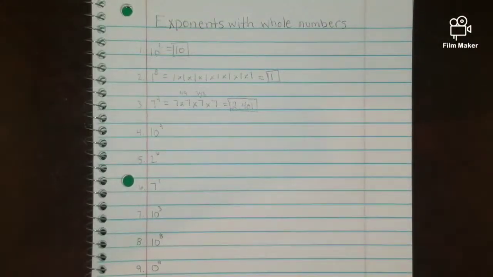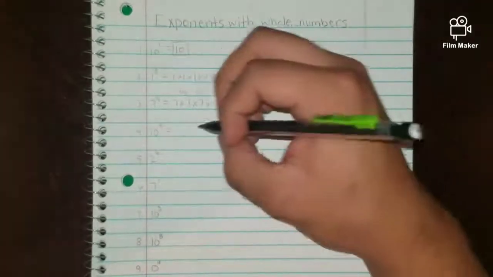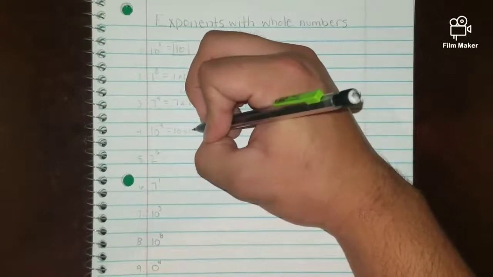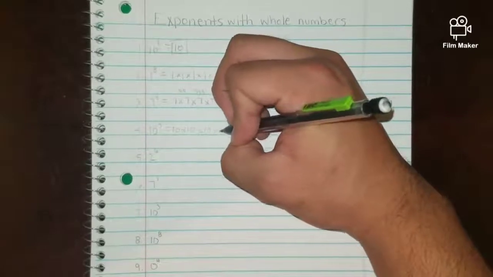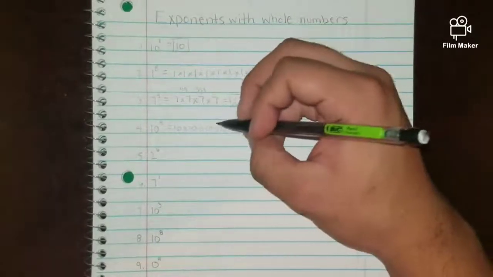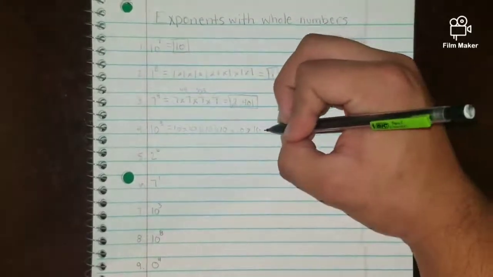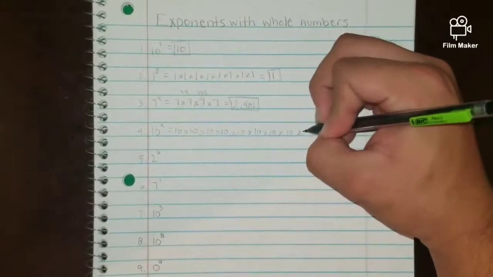For the next one, we have 10 to the 9th power. So if we write it, 10 times 10 times 10 times 10 times 10, 1, 2, 3, 4, 5, we have 4 more. 10 times 10 times 10 and times 10.